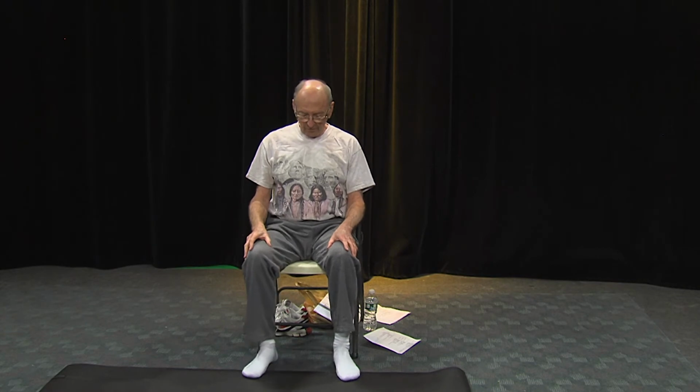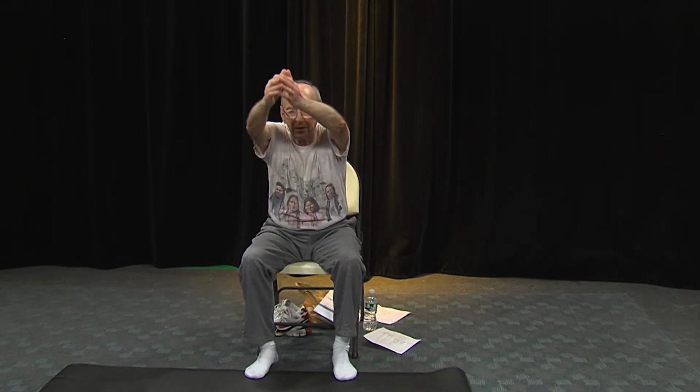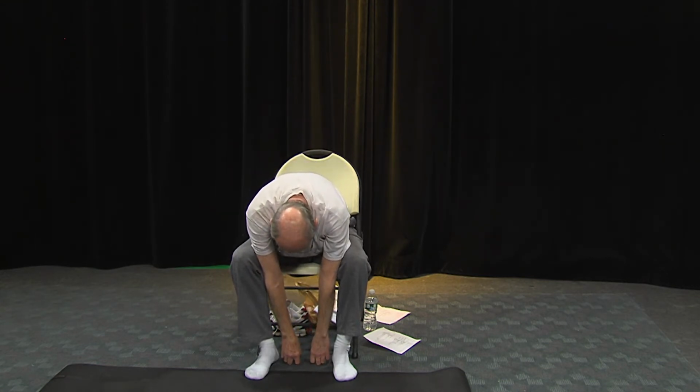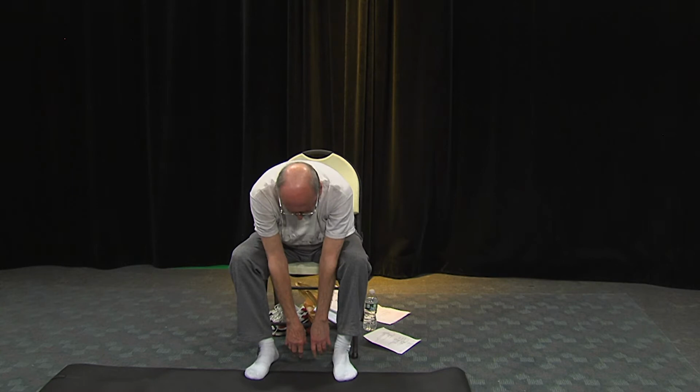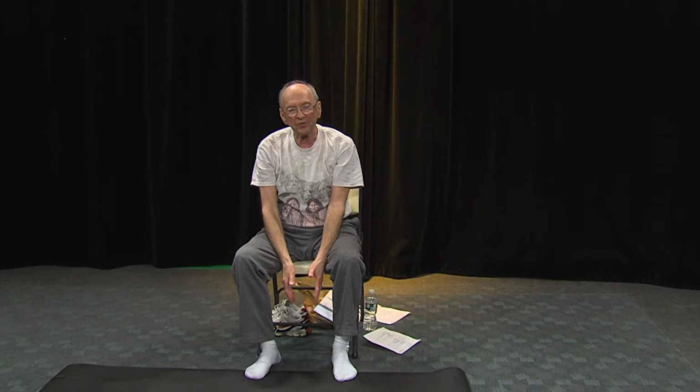So, simple: feet hip width apart, good posture, arms up in the air, and now we're going to stretch that low back. Stretch it down, nice and slow. Once you get down, take a big breath in through your nose, out through your mouth, and then slowly back up. You should do 5 of those as a minimum. All the way up, all the way down. Hold it for about 5 seconds. Big breath in and out, and back up.